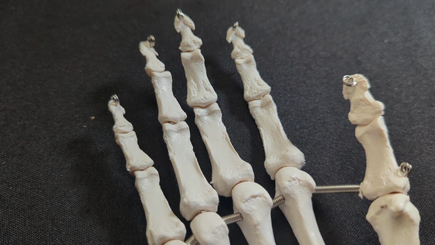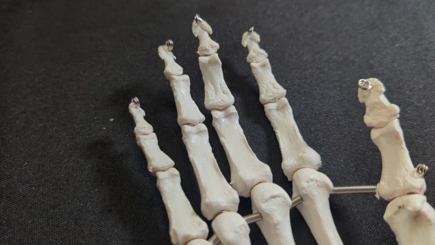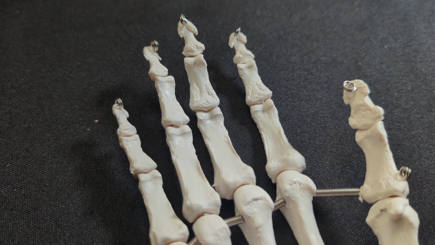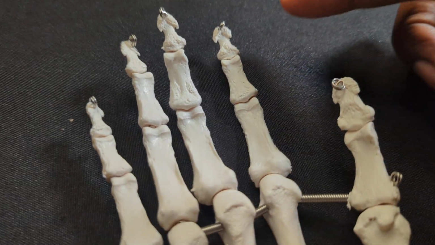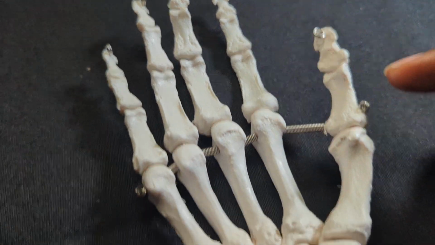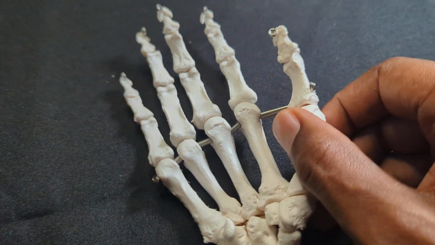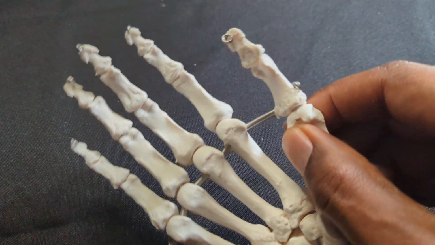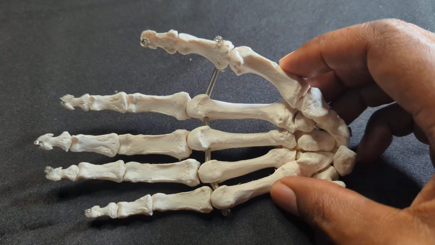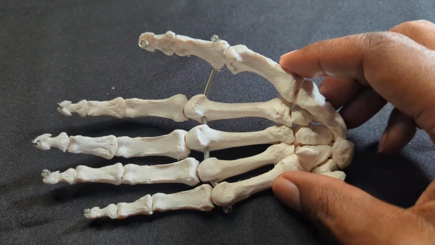So the little bones that are closest to the palm of your hand are proximal. The ones who are in the middle are, of course, middle. And the ones that are furthest away from the palm of your hand are distal. And so if you can keep that in mind when you're going over the hand, it will help you immensely as you're going through the bones of the hand and other details as well.